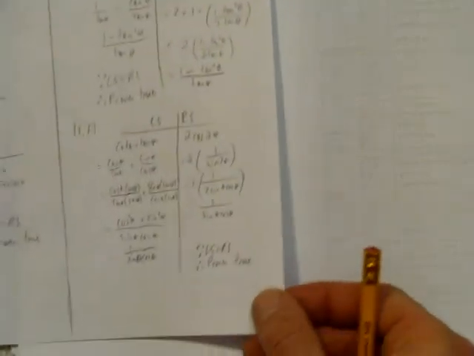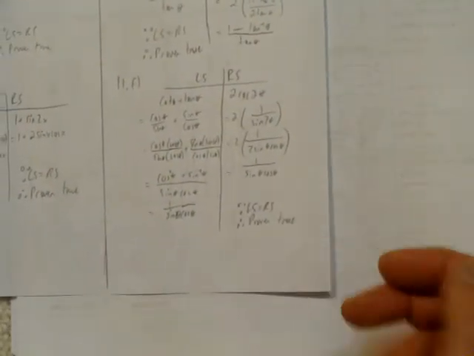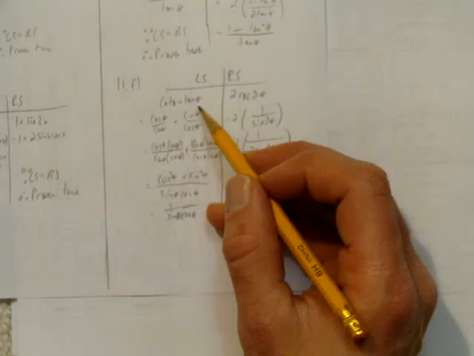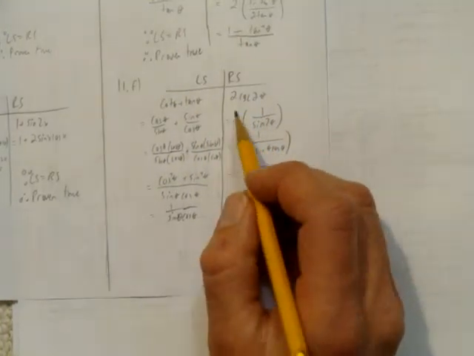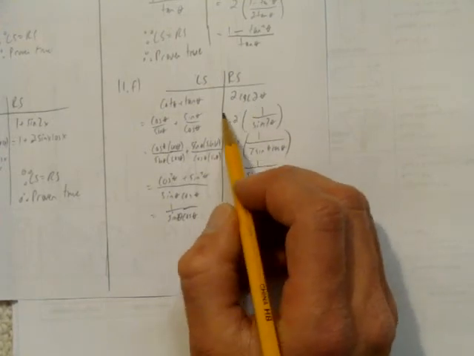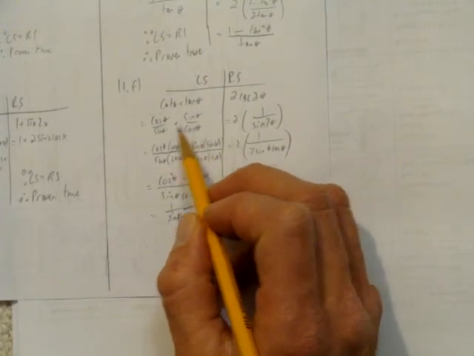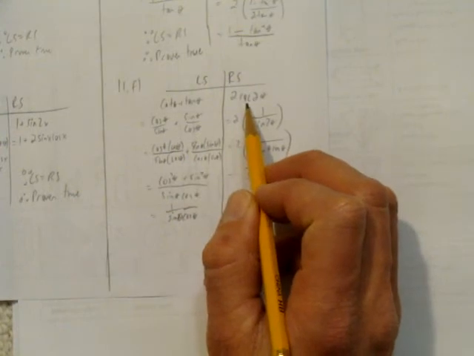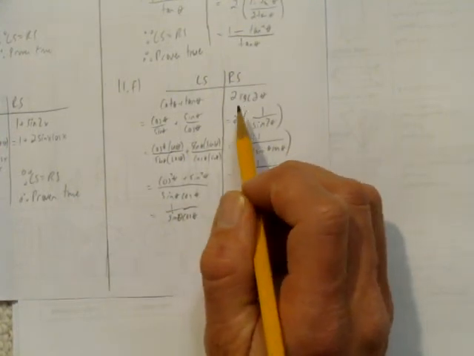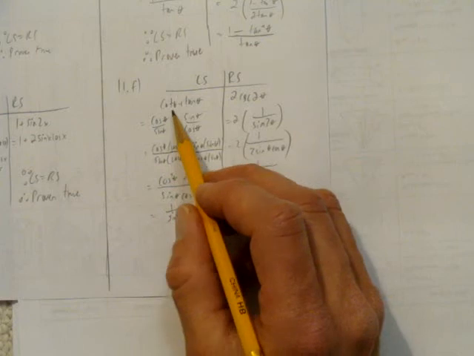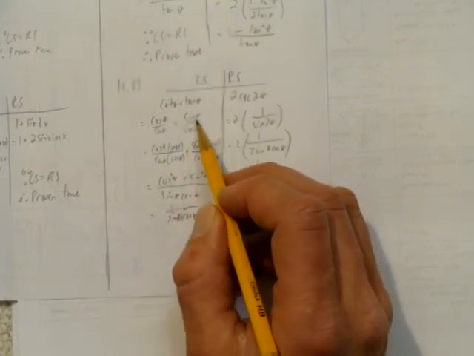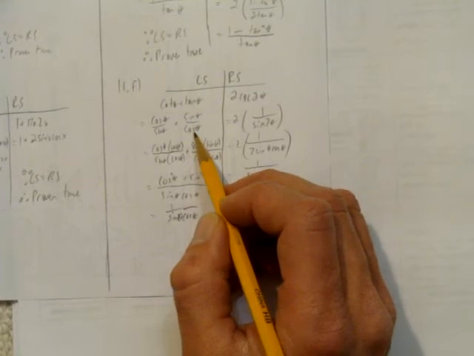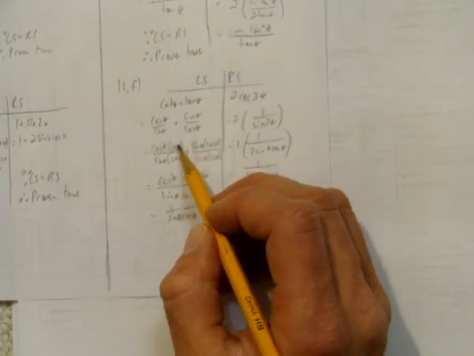That's 11e done. 11f was proving that cotangent plus tangent equals 2 cosecant 2 theta. I wasn't sure what to do on the right-hand side yet, but with the left-hand side, I knew I wanted sines and cosines because cosecant's probably going to give me 1 over sine. So I started with cotangent, that's the same as cosine over sine, and tangent, that's the same as sine over cosine.